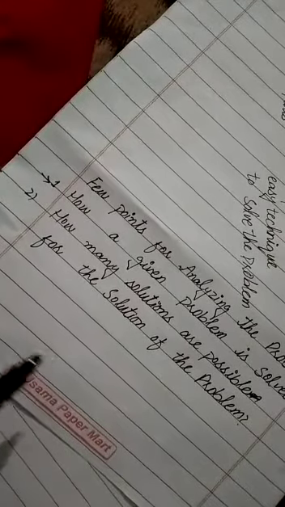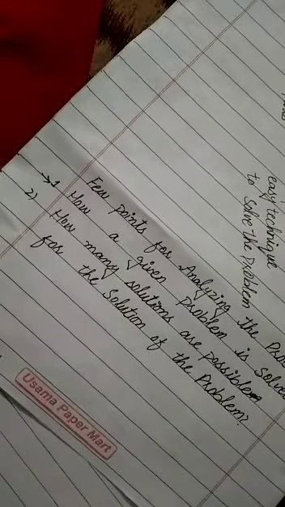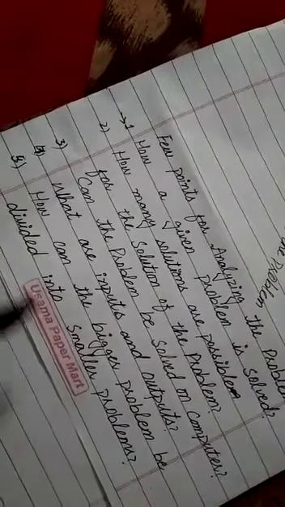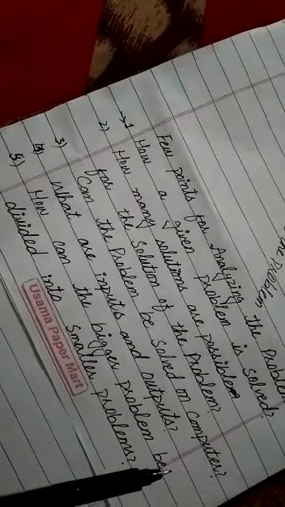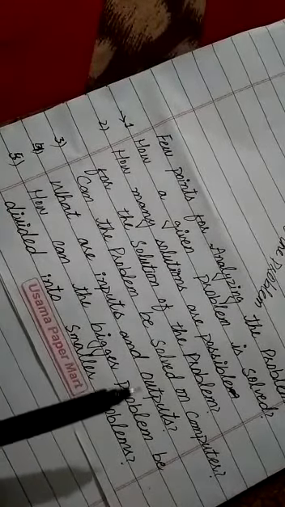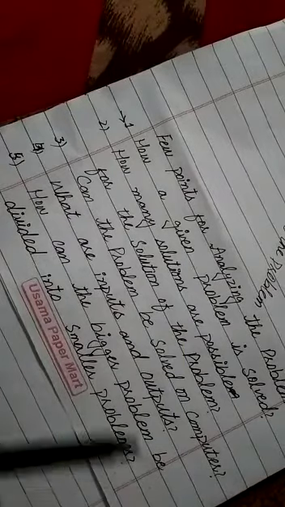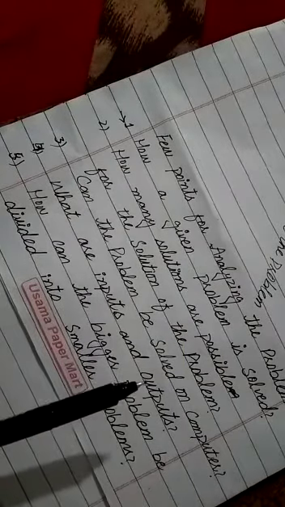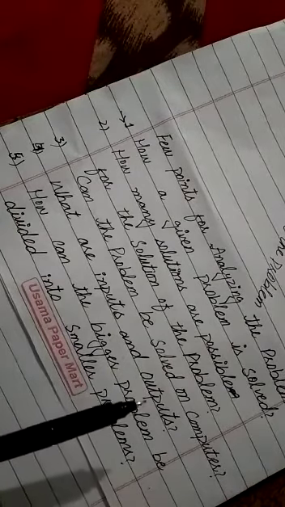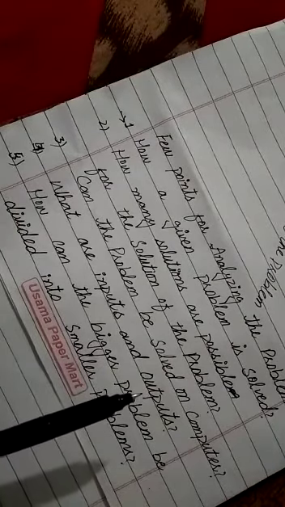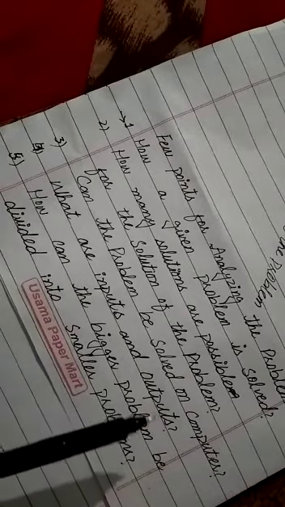We will see how many solutions are possible and which one is the best solution, and can the problem be solved on computer. Our next step is, can the problem be solved on computer? It means that we will see whether this problem can be solved on computer or not, and what are inputs and outputs. For example, what we will give as input to the computer and how it will give output, and whether this solution is best for us or not.